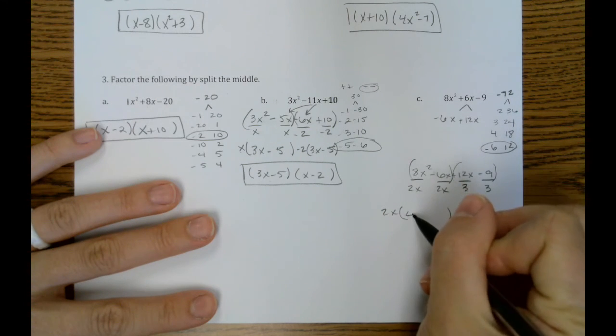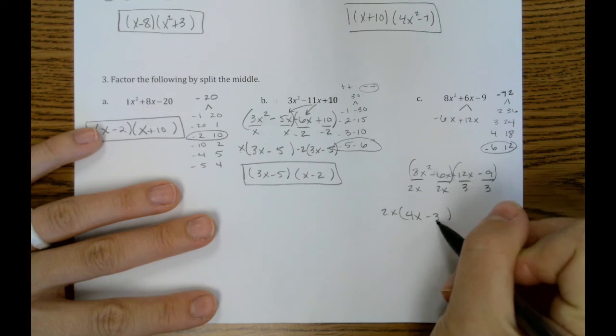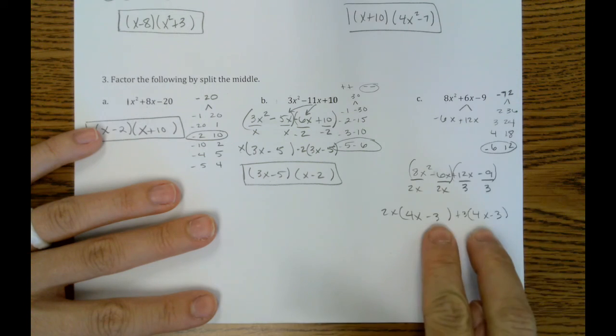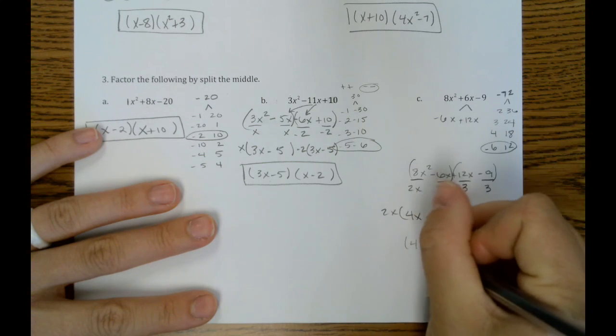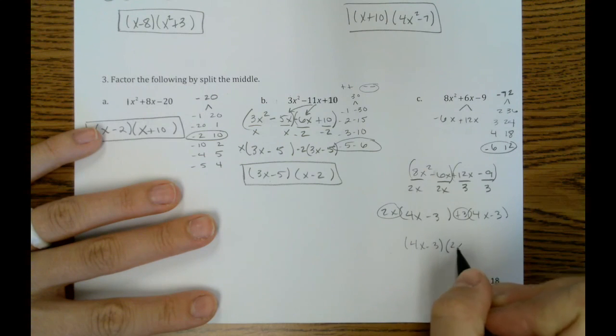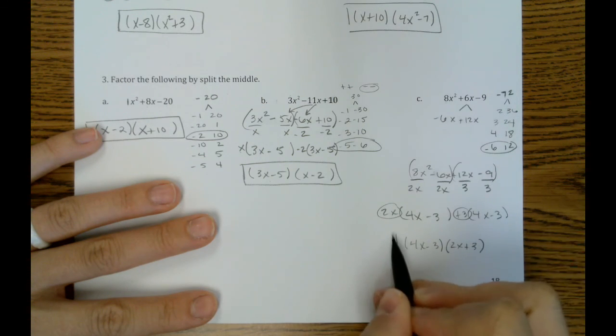So my first two, I'm left with a 4x minus 3 and a 4x minus 3. Awesome, my parentheses are the same. So that's one of my factors, and then my 2x plus 3 is my second factor.